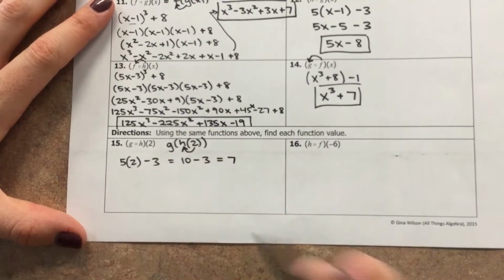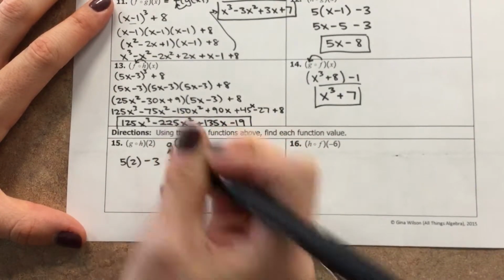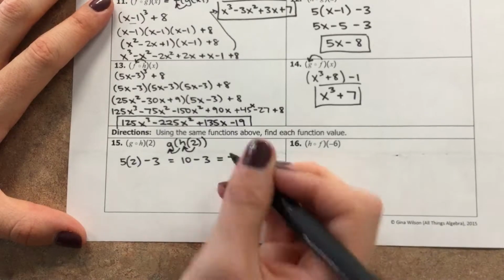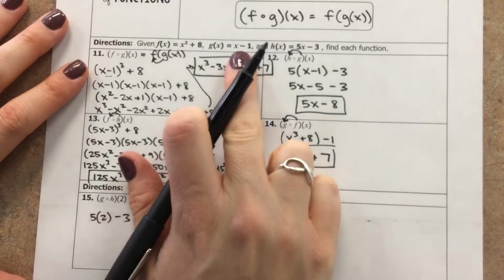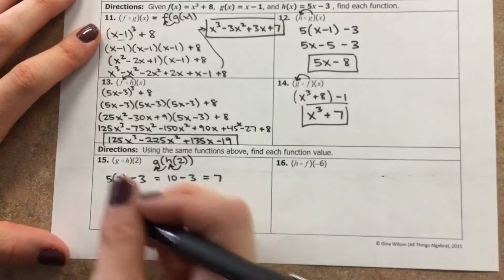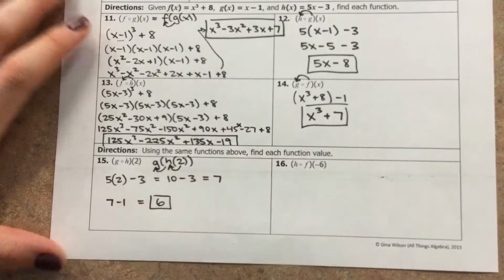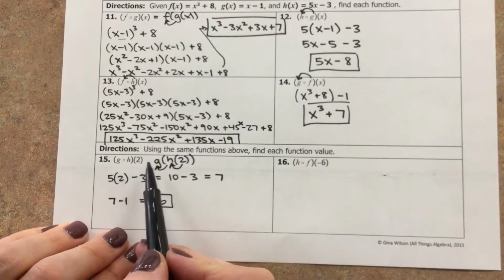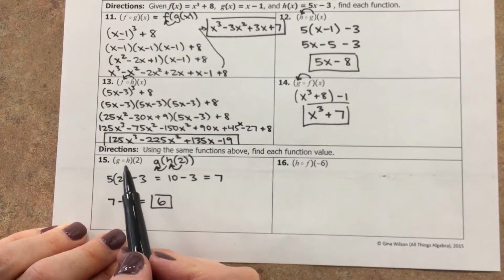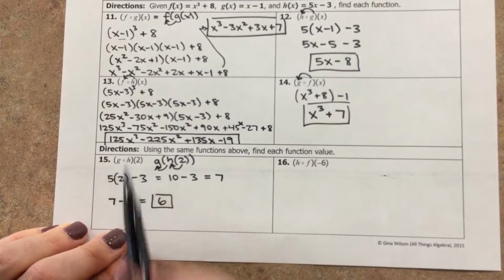Then you're going to take that 7 and plug that into g. So here's g right here. If we plug in a 7, we get 7 minus 1, which is 6. So that would be your answer. So g of h of 2 means the 2 gets plugged into the h. You get an answer there. That answer gets plugged into the g.